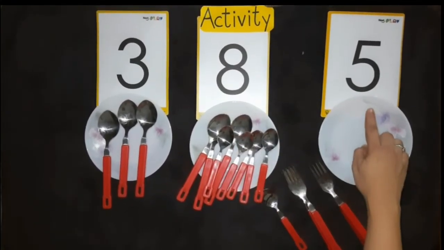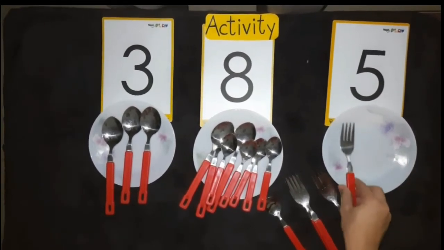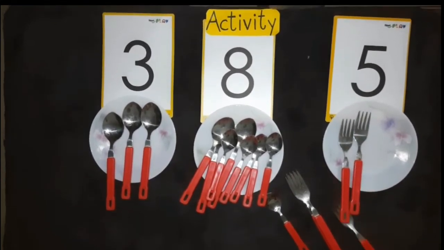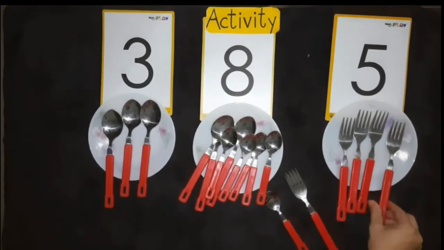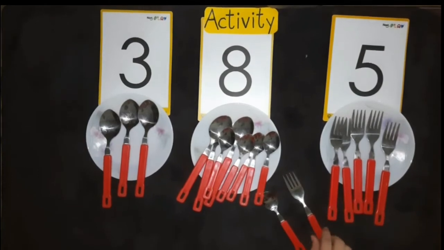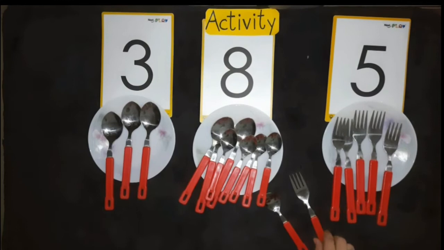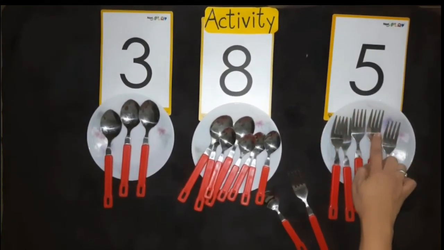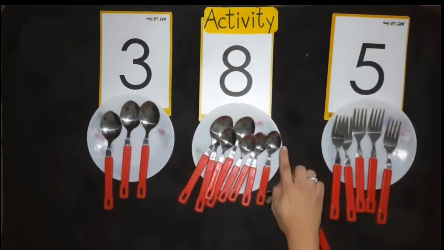Now which number is this? 5. Let's count. 1, 2, 3, 4, 5. Shall I count this, children? No, because we have to stop at number 5. Enjoy, children, counting of objects in a playful manner.